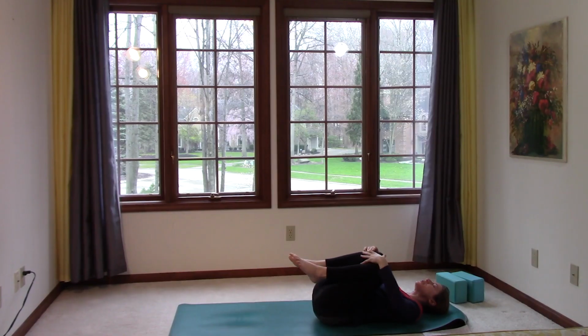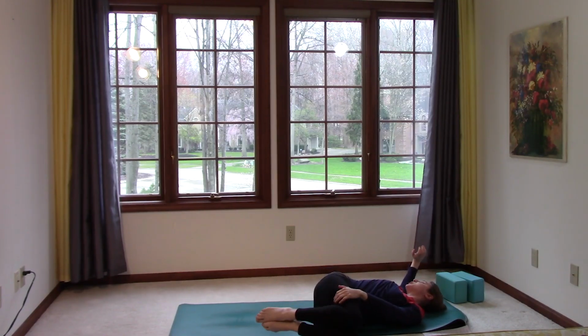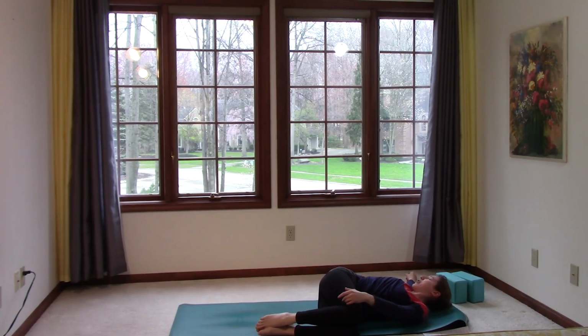And then let your knees drop over to your left for a gentle twist. Take your arms out to the right. Gaze wherever it feels most comfortable and breathe. This time bringing your awareness to the light at the crown of your head. Perhaps connecting into your own energetic field, your own aura.